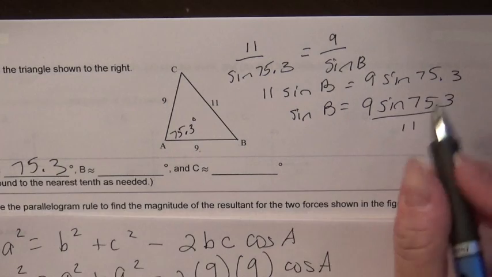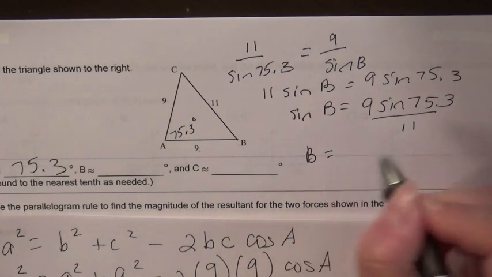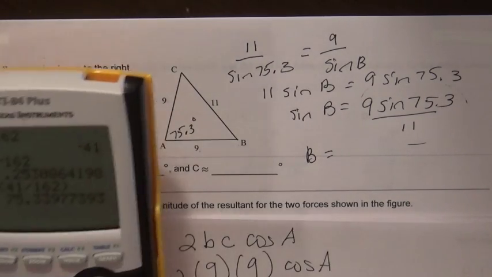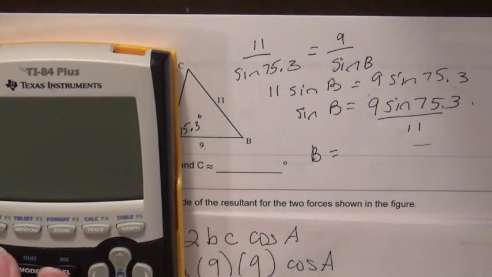And now do sine inverse of both sides. So you get B equals sine inverse of all this stuff. So on the calculator, I'm going to go second sine inverse. You know what? I'm not going to do that. I'm going to type all that in first.